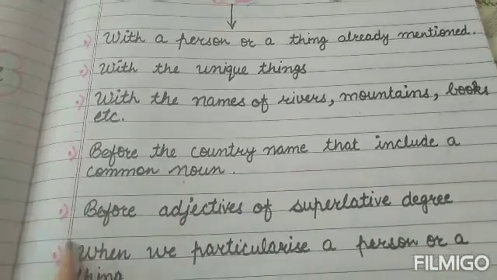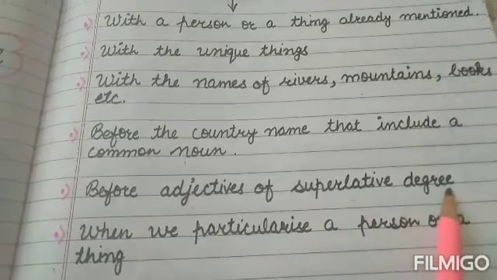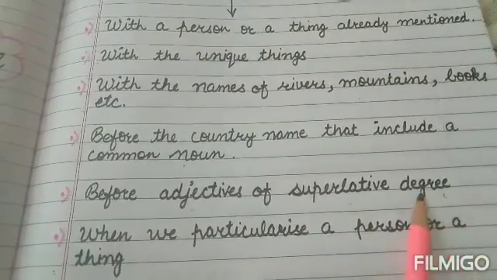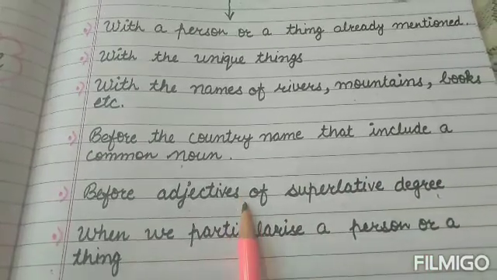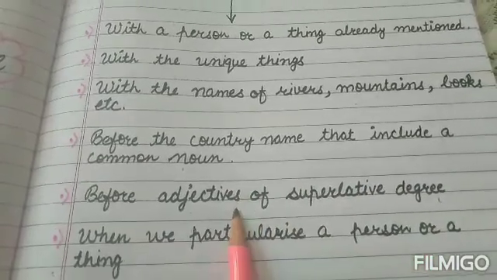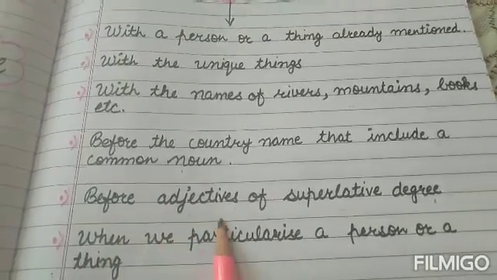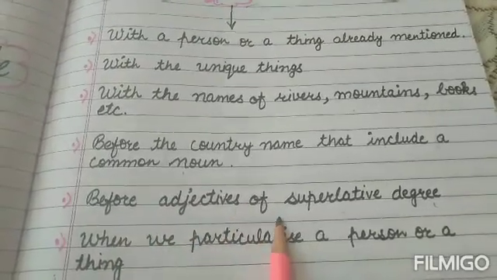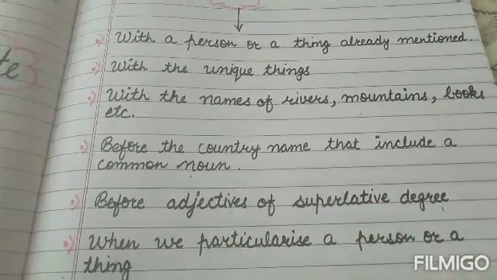Next is before adjectives of superlative degree. Whenever we use the superlative degree of adjectives, we use the with it, like the biggest meeting, the greatest man, the longest journey. Here biggest, greatest and longest are superlative degrees.